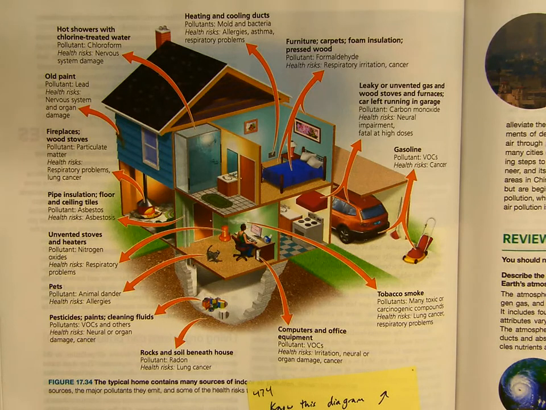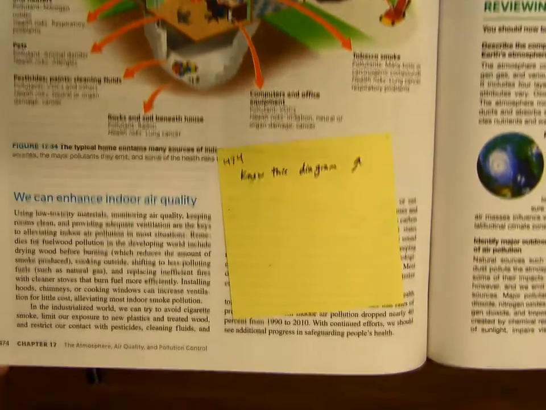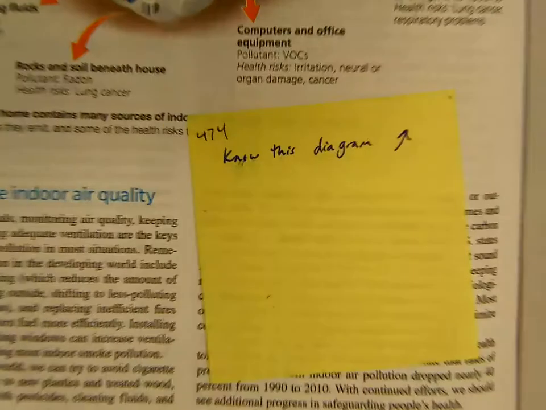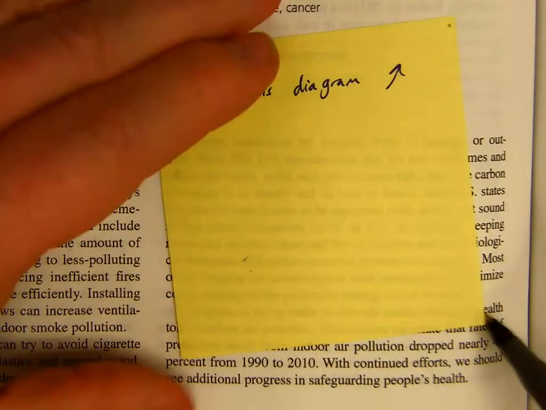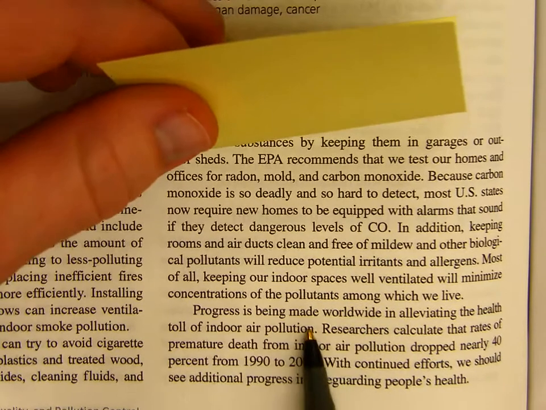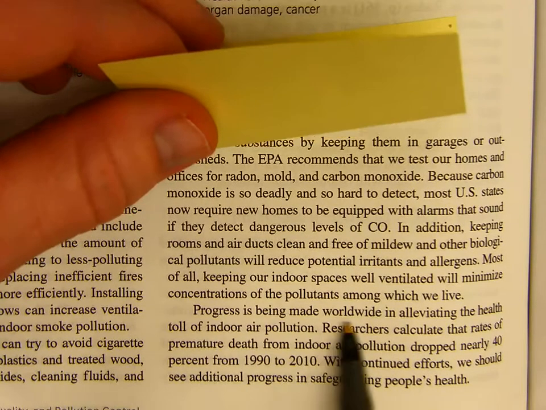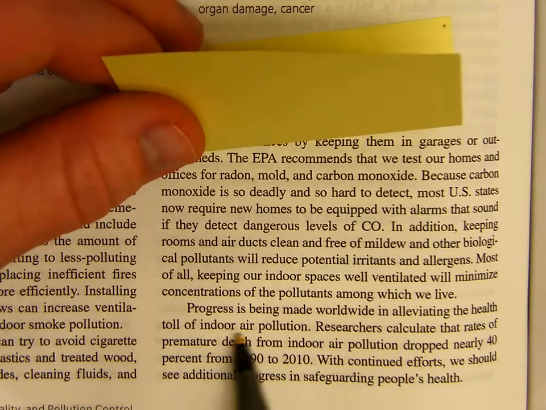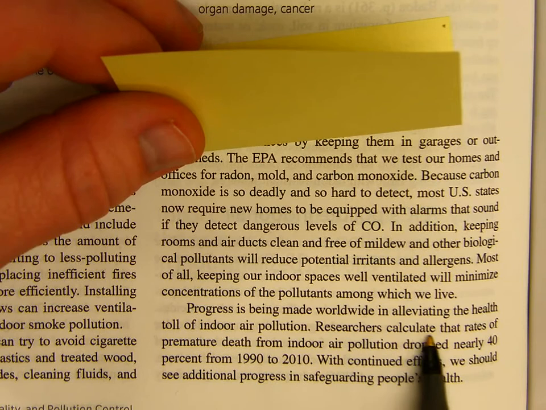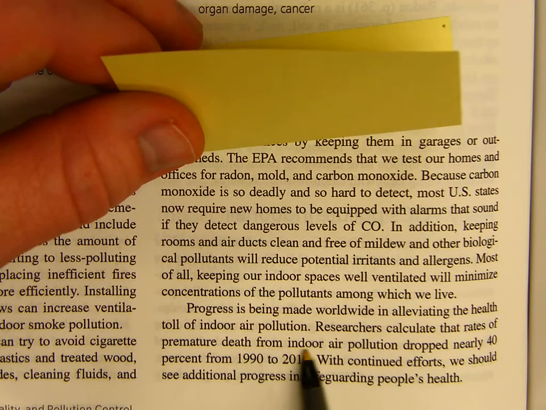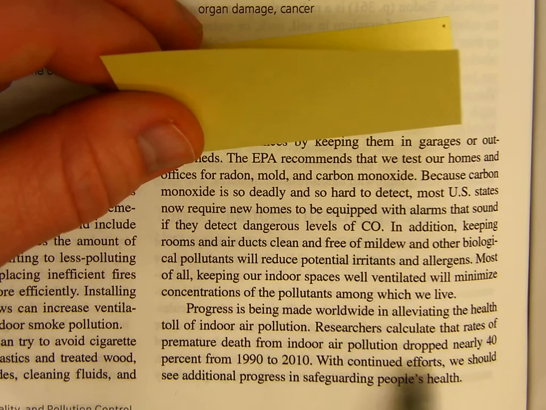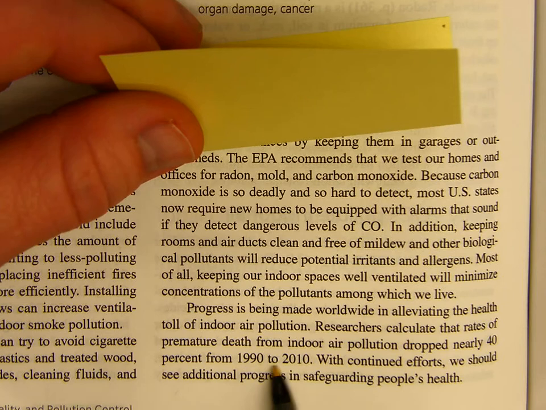Basically think of any of it. All of it can affect it. One of the things that's interesting, and I wanted to point out, it's actually underneath my little sticky note here, is, there we go: progress is being made worldwide in alleviating the health toll of indoor air pollution. Researchers calculate the rates of premature death from indoor air pollution dropped nearly 40% in 20 years.